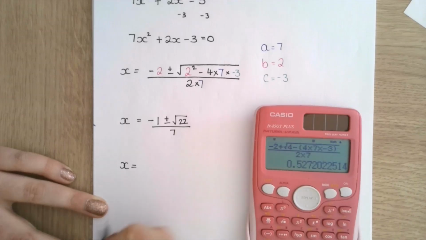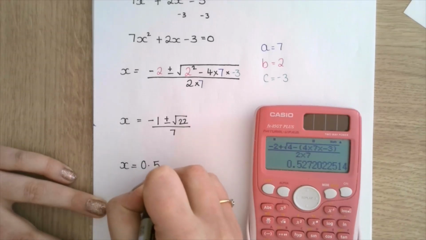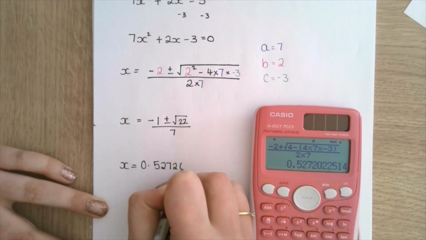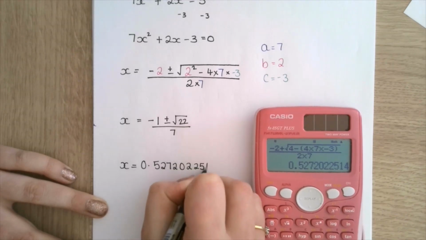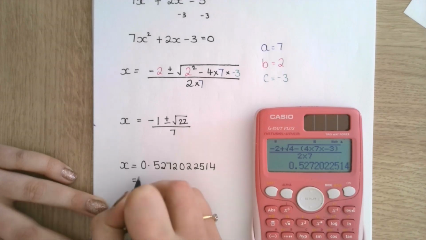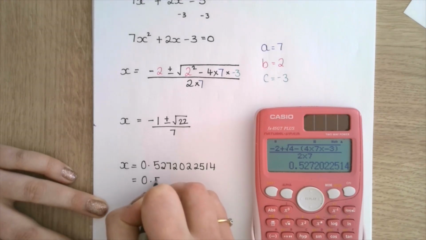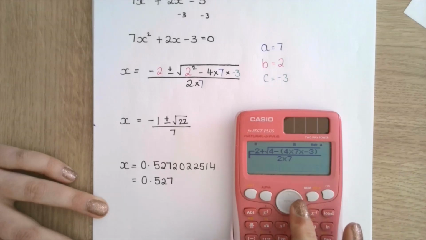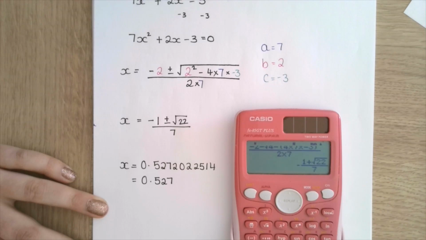So press SD, I get 0.52720222514, which to three significant figures is 0.527. And now what I can do is just go across, change my add to a subtract, and I now get my negative value.